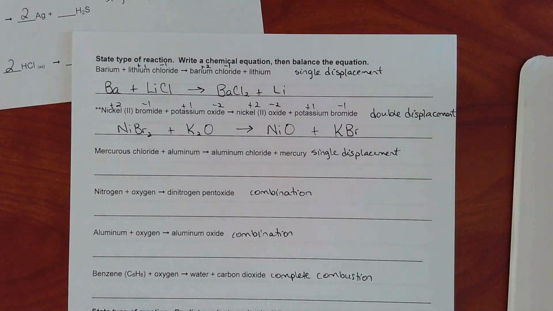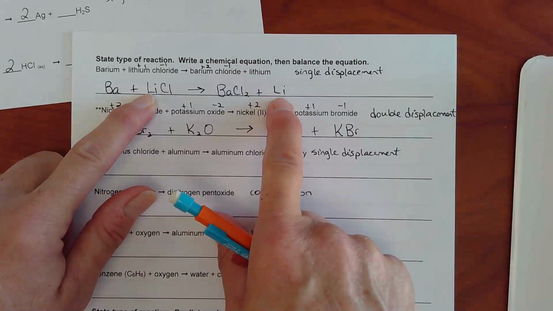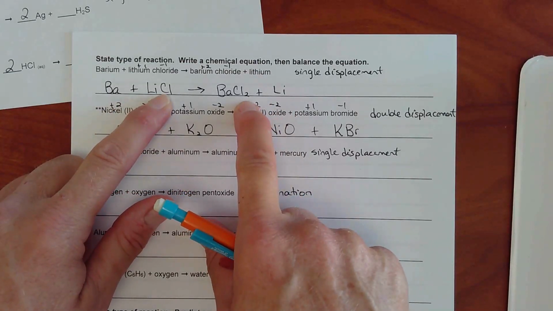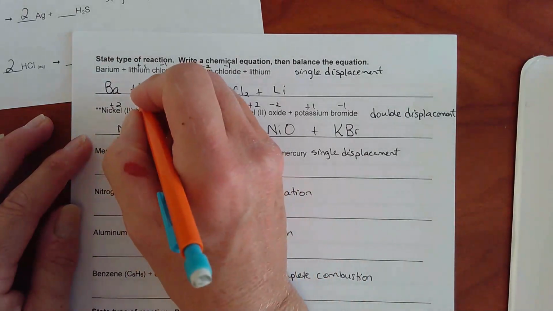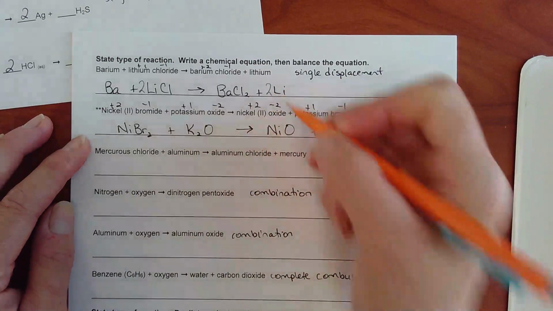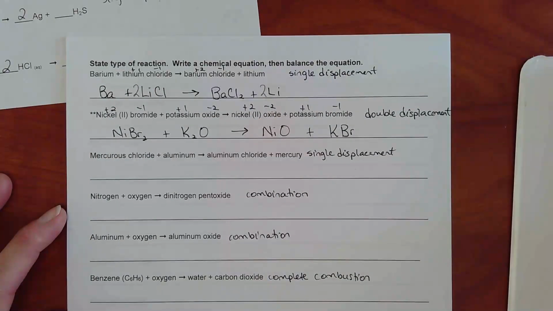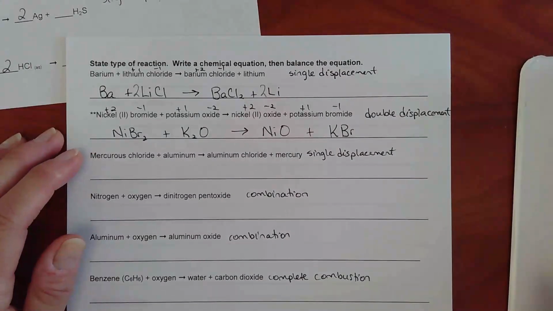And both of these are super simple to balance. Ba 1, Ba 1. Li 1, Li 1. Cl 1, Cl 2. So what do I put in front of Li? Cl. 2. Now what do we have to put over here? 2. Question on that? All right, do the next one. Balance it.